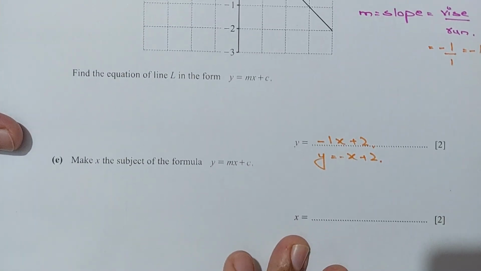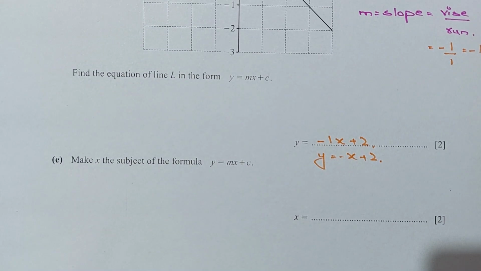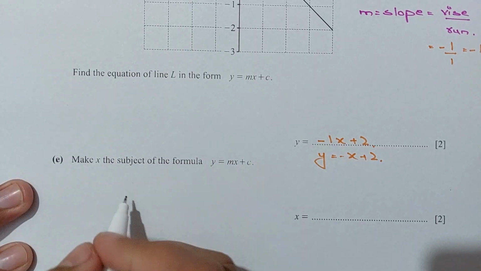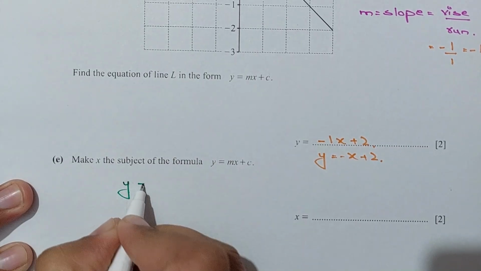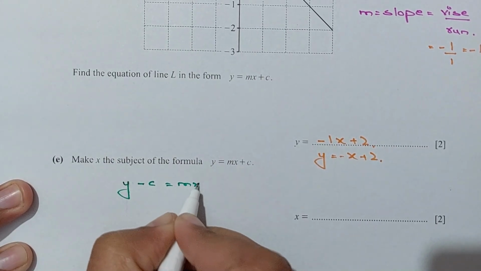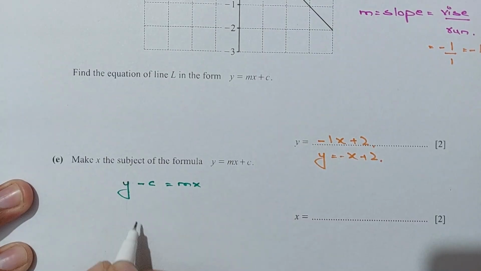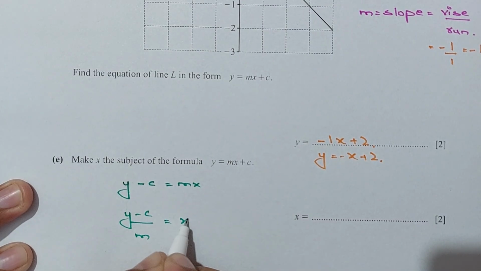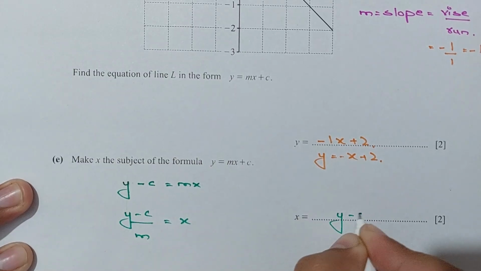Now for part E, make x the subject of the formula. This is pretty simple, which is y minus c equals mx. Shifting the c to the other side and dividing both sides by m. So y minus c over m would be equal to x. x is y minus c, whole divided by m.